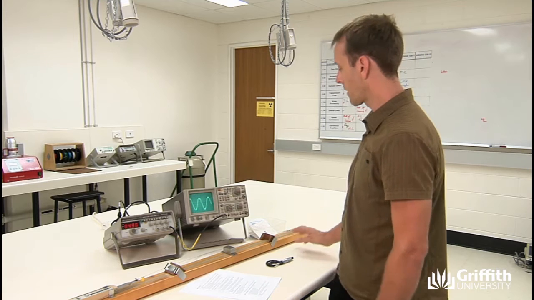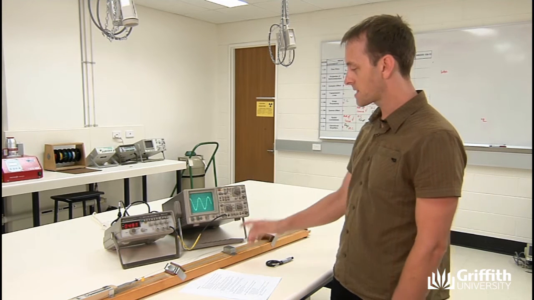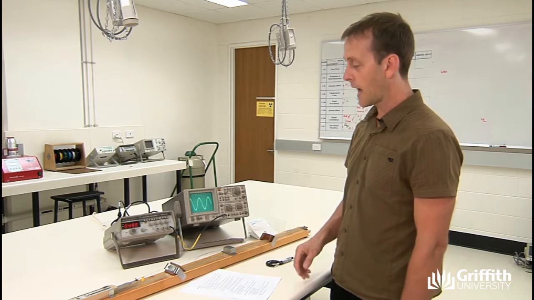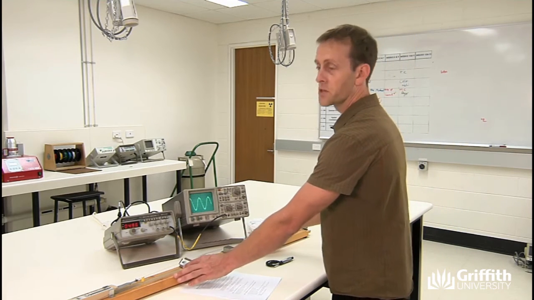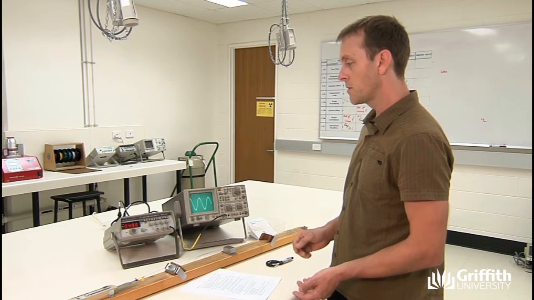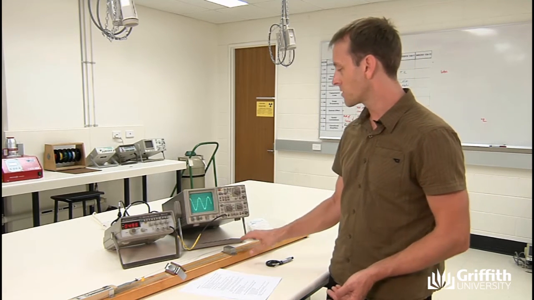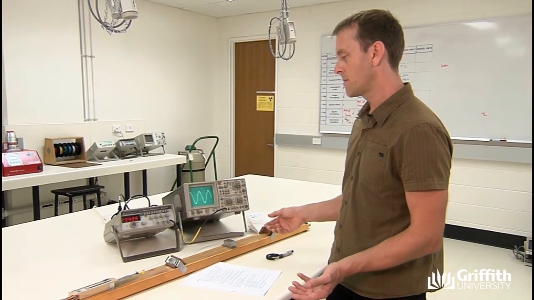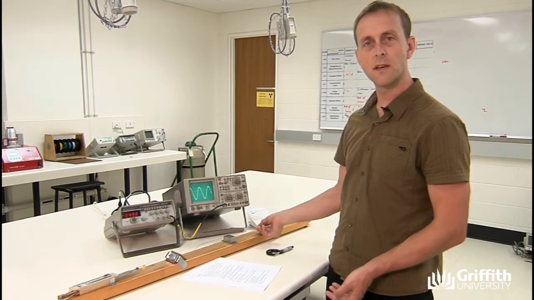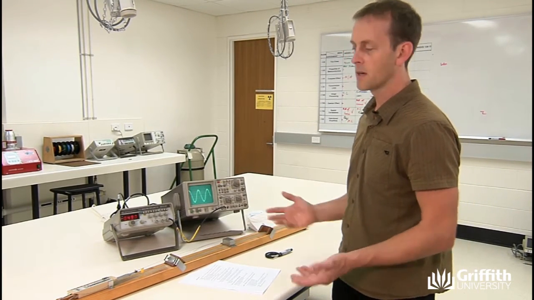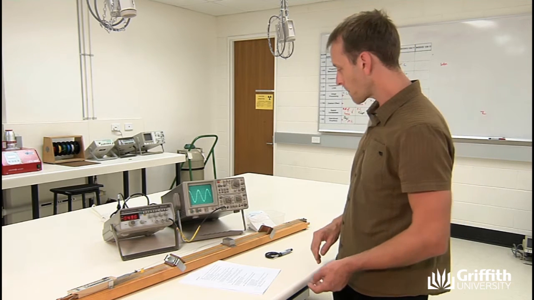Okay, so the first dependence is the frequency dependence on the length of the string. So what we're going to do is we're going to fix the tension, we're going to fix the string linear density, so the diameter of the string, we're fixing that, and we're going to adjust the length of the string using these guys. Okay, so what you need to do, and just be careful with the strings, don't over-tension them. There's really no way you could over-tension them, but just be aware that sometimes the strings could break. So just be aware of that, but it's not usually a problem.